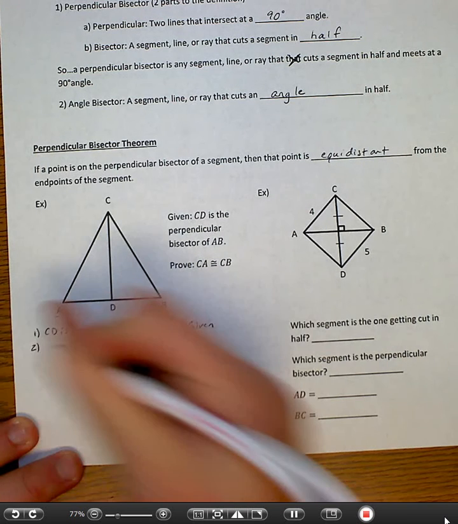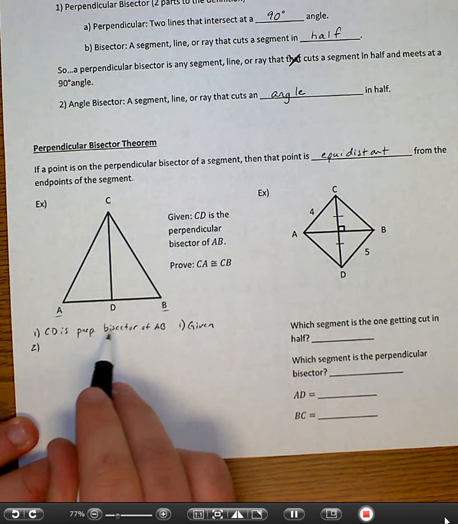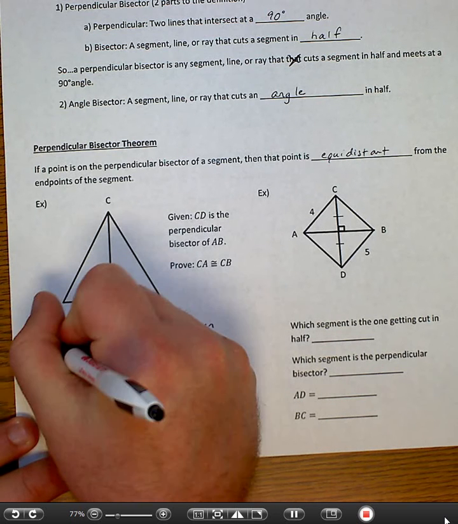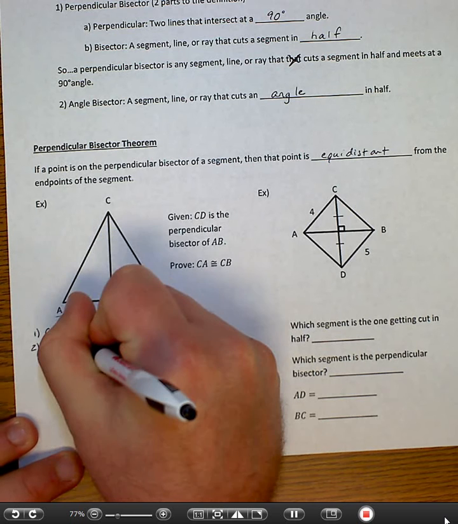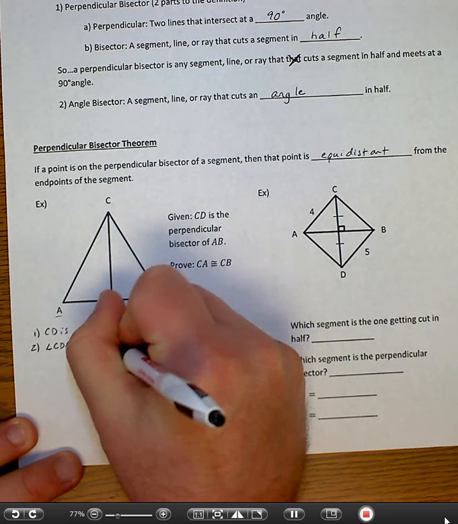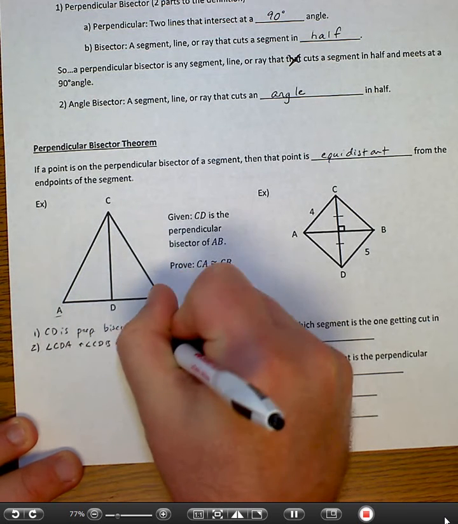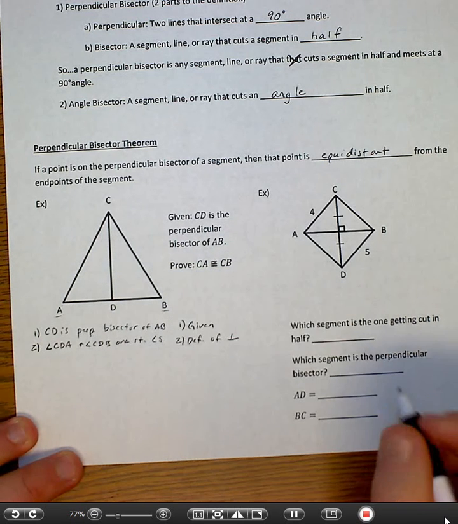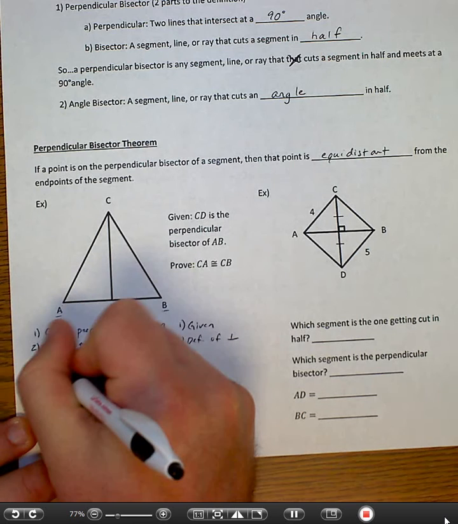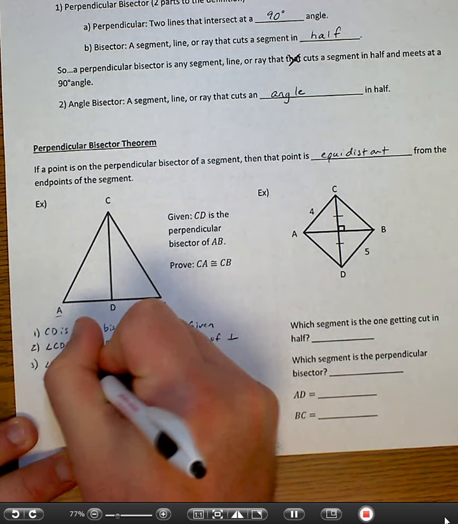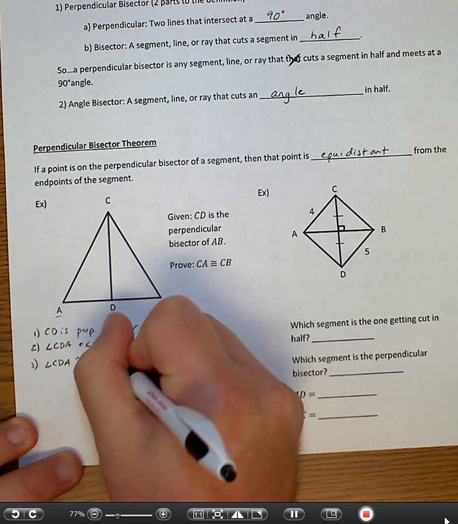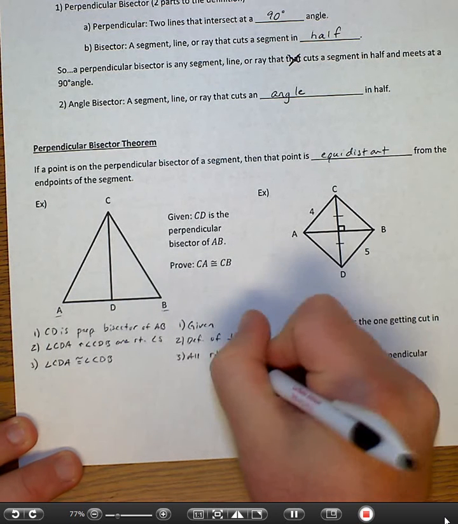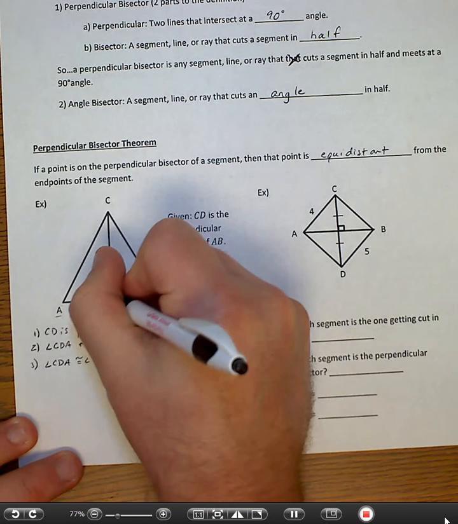Well, that has two parts of the definition, right? I'm going to focus on the perpendicular part. If CD is perpendicular to AB, that means angles CDA and CDB are right angles. That's the definition of perpendicular. Well, if they're both right angles, then they're both equal. So angle CDA is congruent to angle CDB because all right angles are congruent. So I'm going to go ahead and mark those.